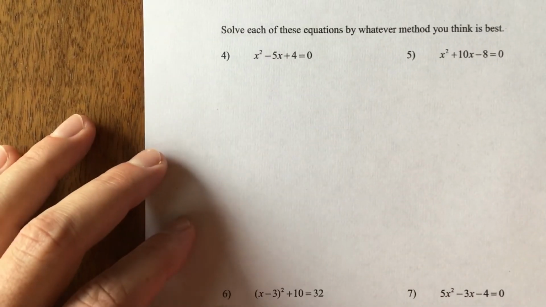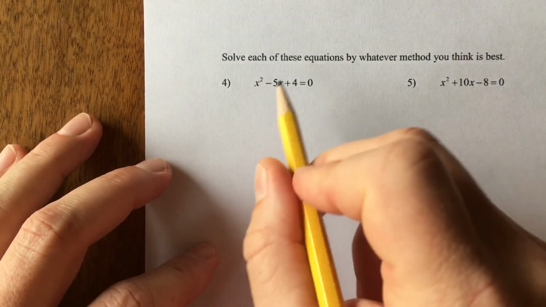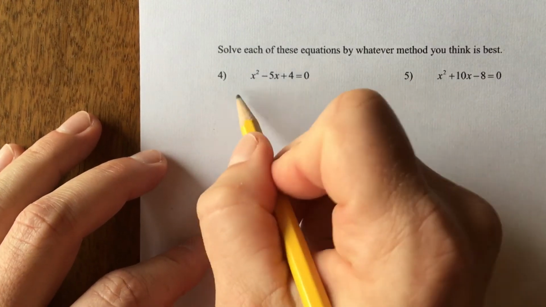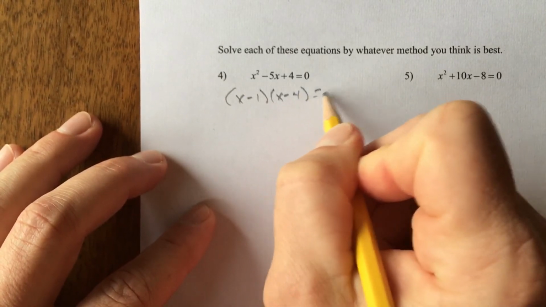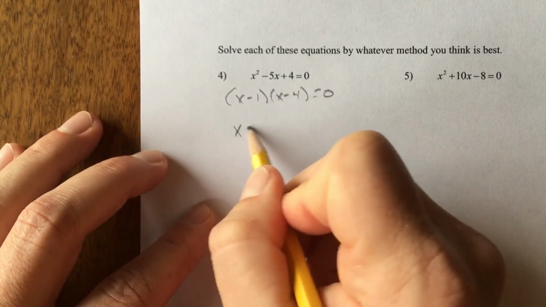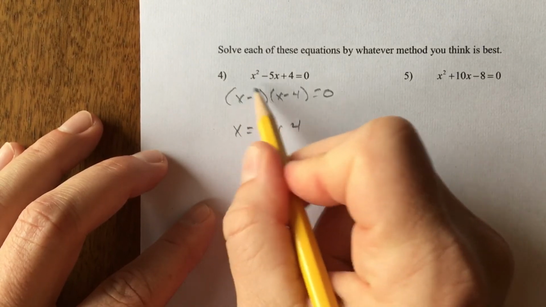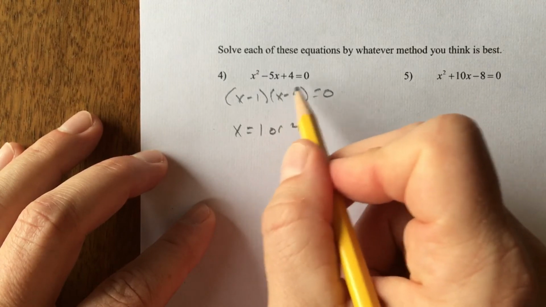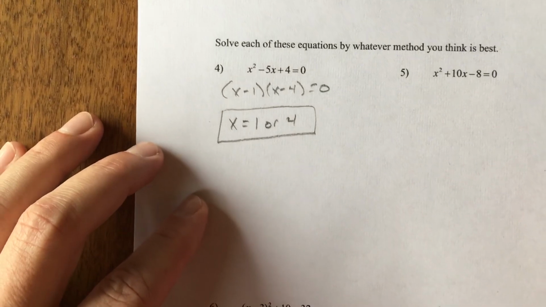So now we get to here, and we can solve these by any method we want. So the very first thing I'm always going to try is factoring. And I think about two numbers that multiply to equal 4 and add to equal negative 5. And I can come up with negative 1 and negative 4. And that means x could equal 1 or 4. If I put 1 in, 1 minus 1 will give me 0. That'll zero that out. 4 minus 4 will give me 0. That'll zero this out. So like I said, if it's factorable, boy, that's really nice, right?